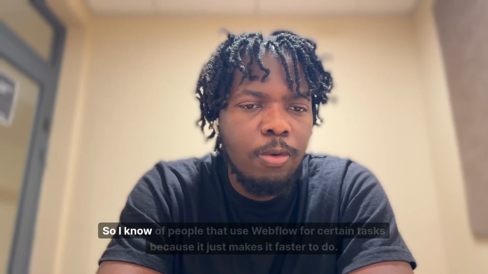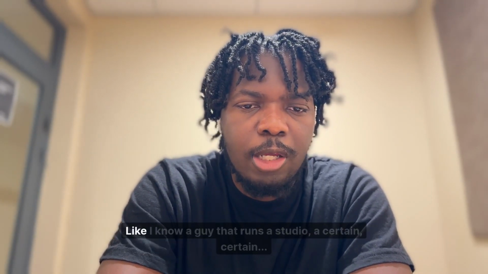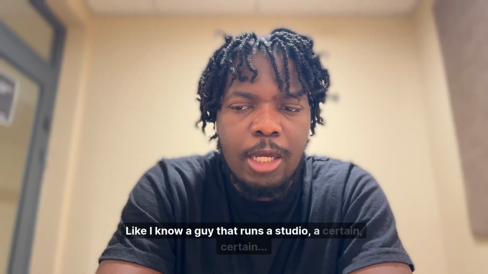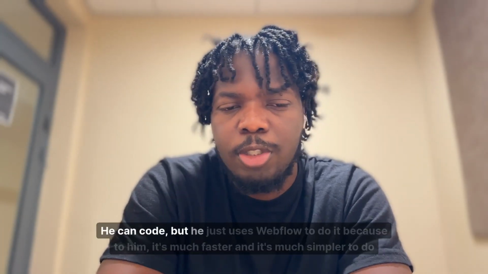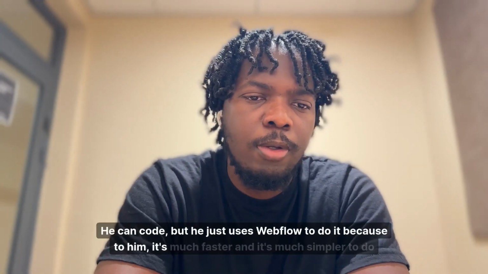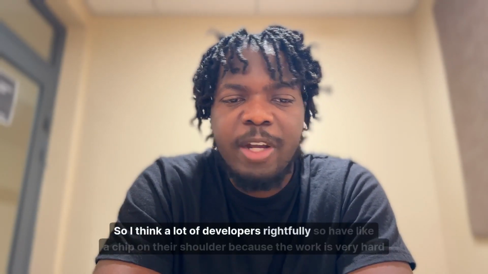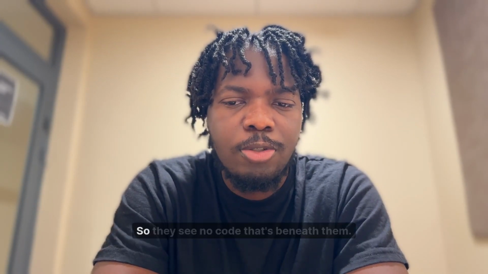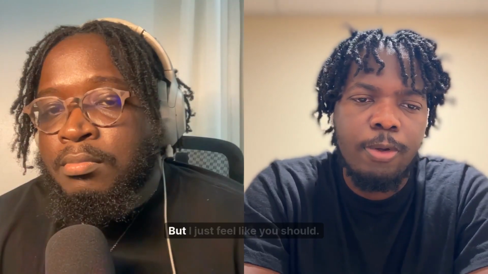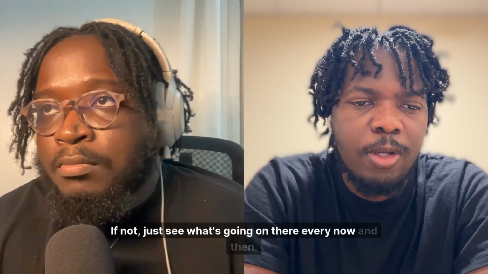So I know of people that use Webflow for certain tasks because it just makes it faster to do. Like I know a guy that runs a studio, and for certain clients, he just uses Webflow. He can code, but he uses Webflow because to him it is much faster and much simpler. So I think a lot of developers, rightfully so, have a chip on their shoulder because the work is very hard to do. So they see no code as beneath them. But I just feel like you should see what's going on there. If it doesn't make sense, you drop it. If not, just see what's going on there every now and then.